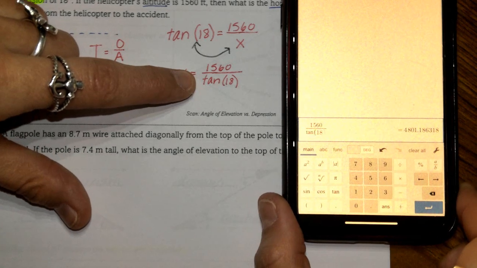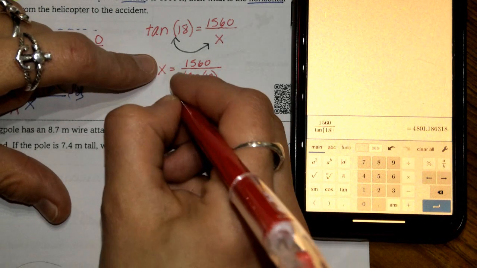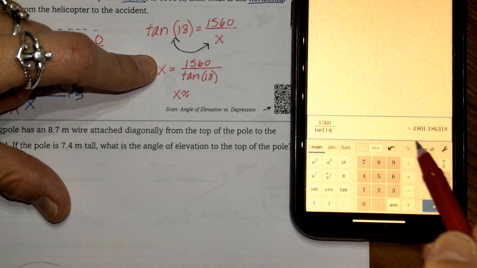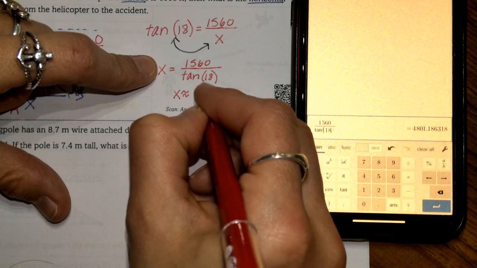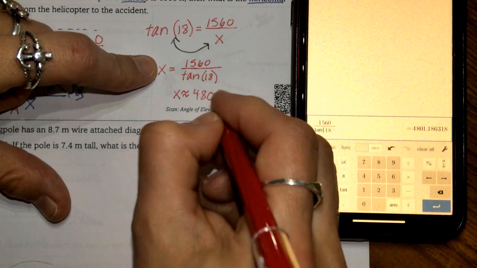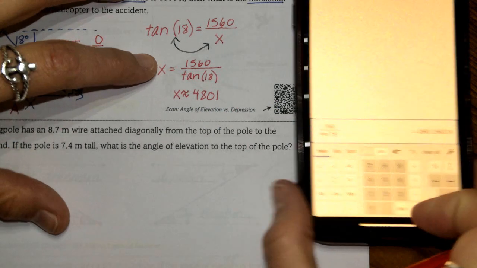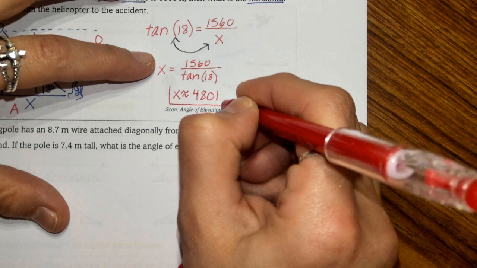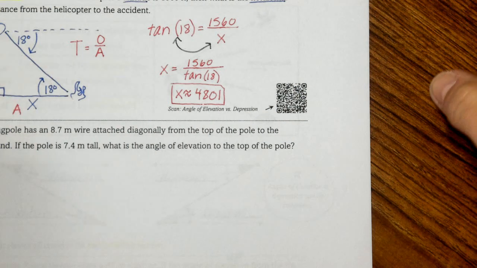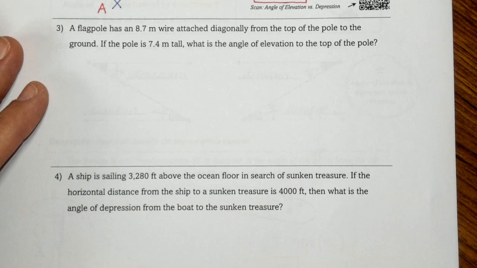We're going to round to the nearest whole number, giving us that x will be approximately 4,801. Because we have 0.1, the second one tells us leave that first one by itself. All right, please rewind if you need to. Pause if you need to.